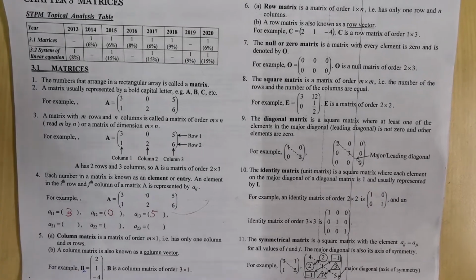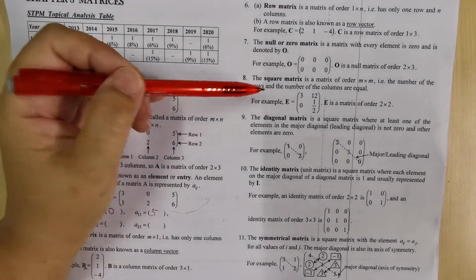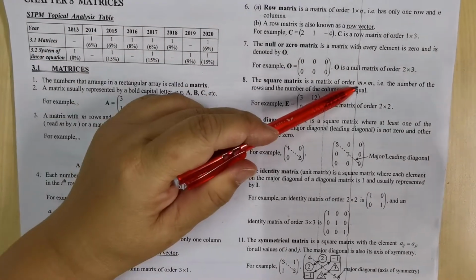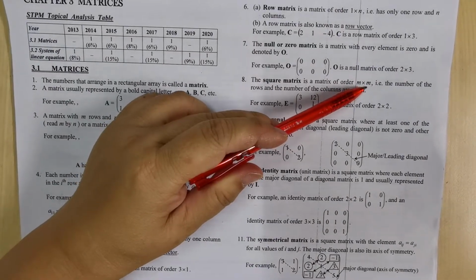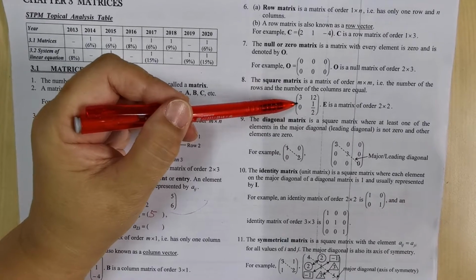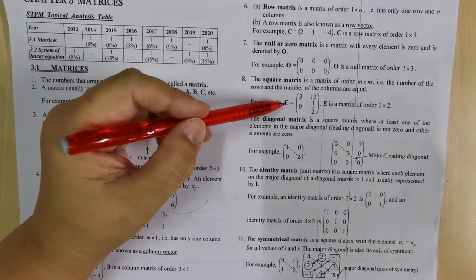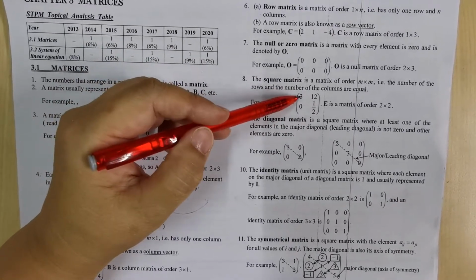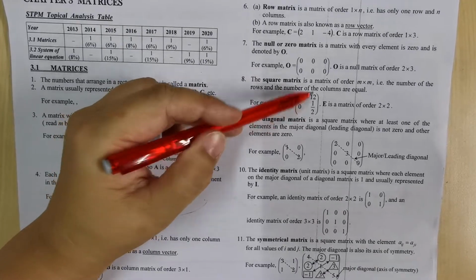Okay, let's continue. Alright. So the square matrix, m by m, means the number of rows and columns are the same. So we will use square matrix a lot in this chapter. Okay, so for example, matrix E is a square matrix. So you see it has 2 rows, 2 columns.